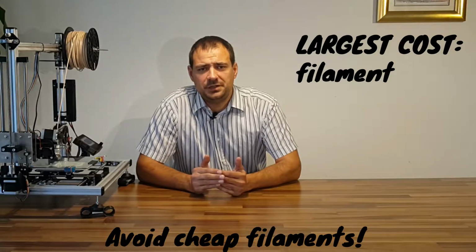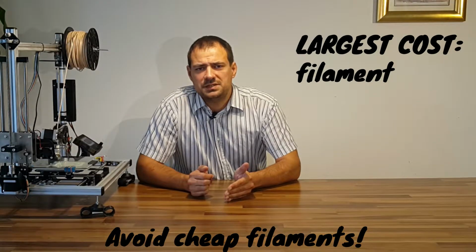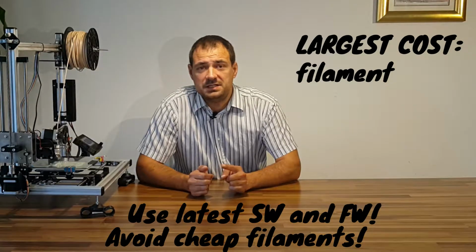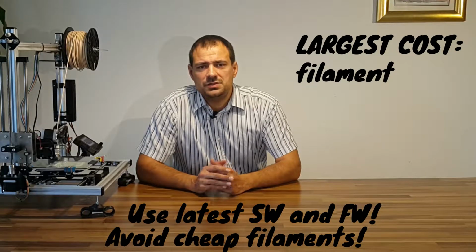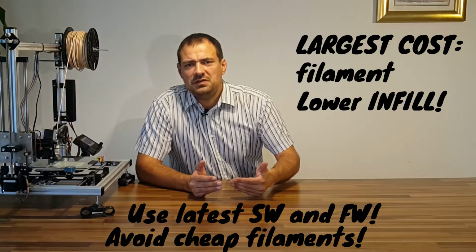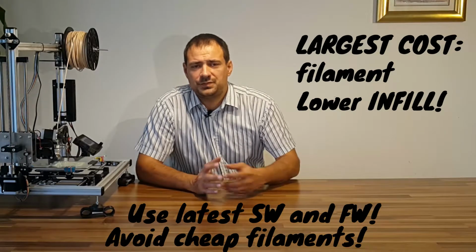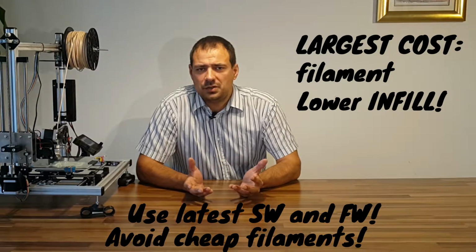When I started printing, the slicers were in their initial states. The results were long prints with lots of filament consumed. New versions use smarter algorithms which reduce print time and save filament. The first thing you can do is to lower your infill rate if hardness is not necessary. A simple upgrade of the software can lower your cost.